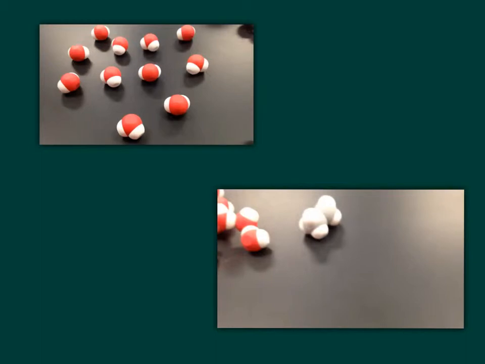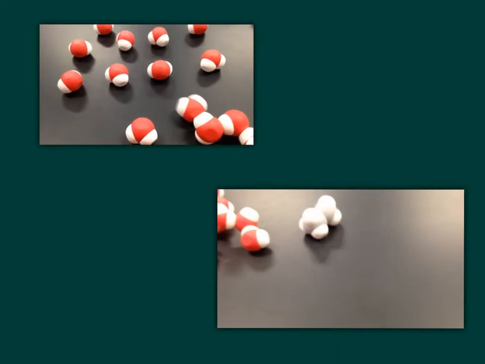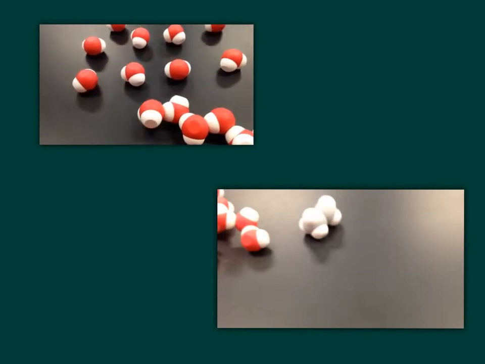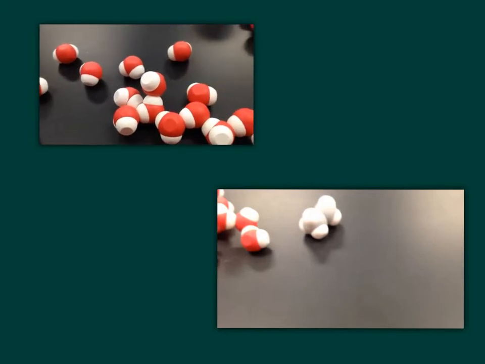The top video is going to show us water molecules if they were attracted to another water molecule. So if you watch, as other water molecules come close to these molecules, they start to arrange themselves, hydrogen to oxygen, and so on and so forth.